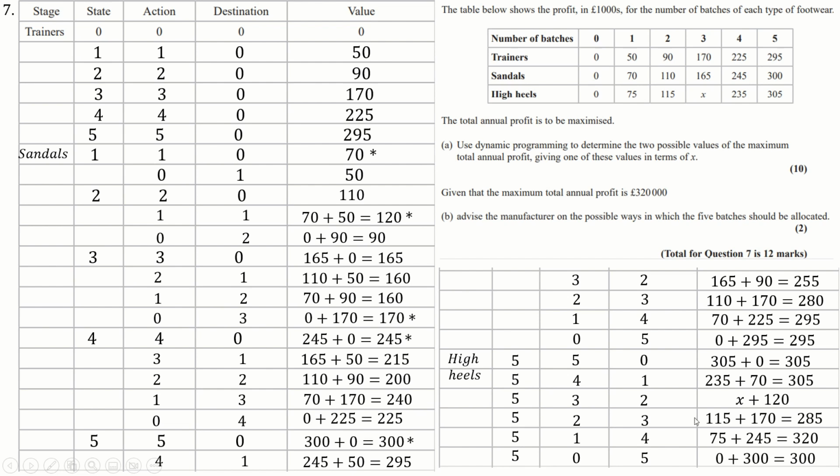So okay, we have all of this. The best option, well, we don't really know what the best option is. It depends on what X is. The best option is either this option here, 320, or X plus 20, depending on what X is. And that will be that done.